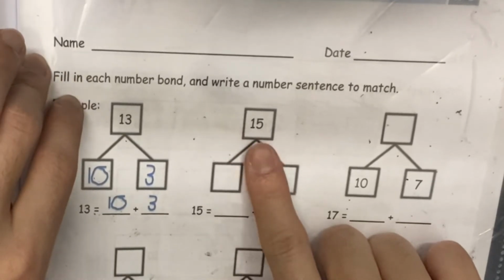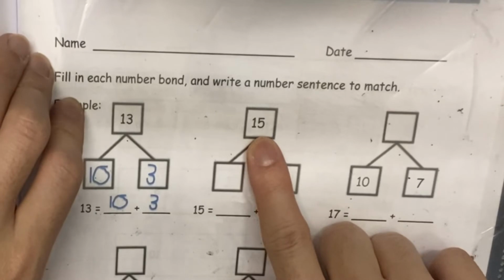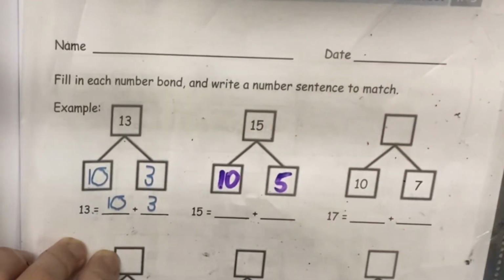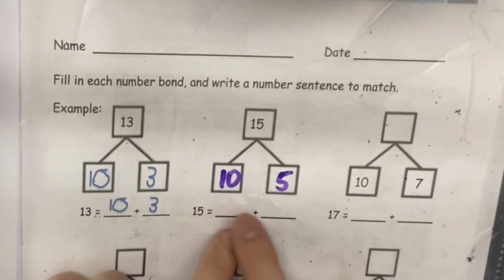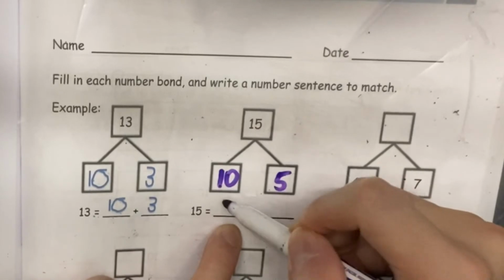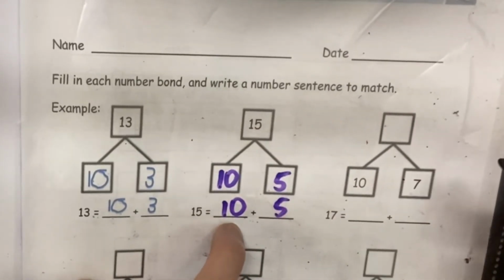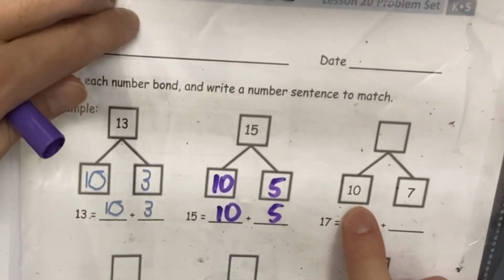It says the number 15. I know that 15, if I say 15 the ten way, it is 10, 5. Okay, so now I need to write my number sentence. It says 15 equals, what were my two parts again? 10 plus 5. Awesome job. If you got that so far, you're doing great. Keep going. Well, let's look at this one.